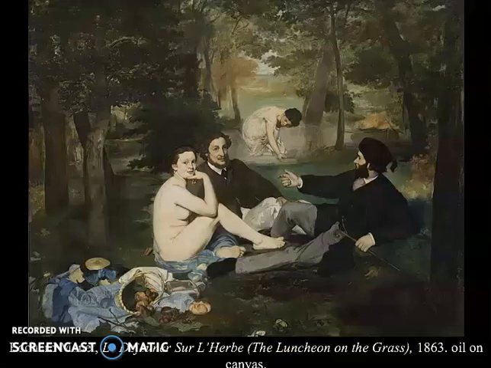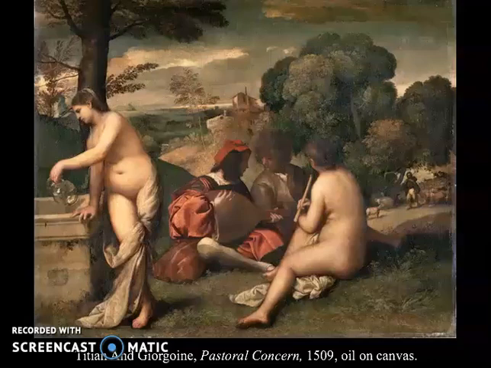At this time, salons didn't really want to see nudity in the context of contemporary life. It was supposed to be much more acceptable in classical tales and images, and what Manet does reveal is that he very much was reflecting on classical images. So here we have something like Pastoral Concert by Titian, where you have two nude females with two clothed figures.